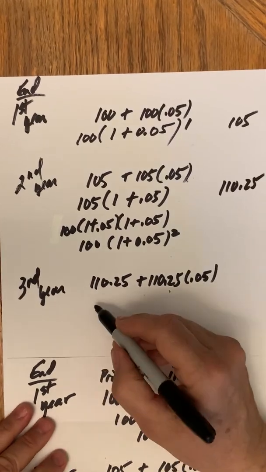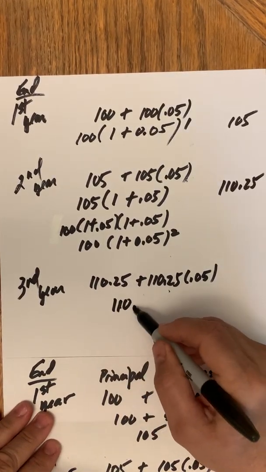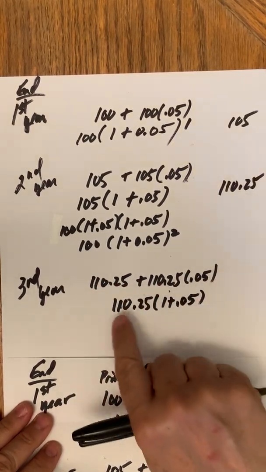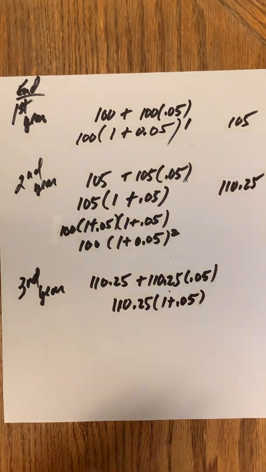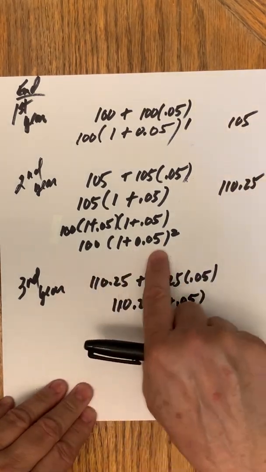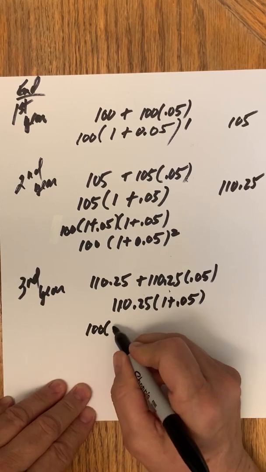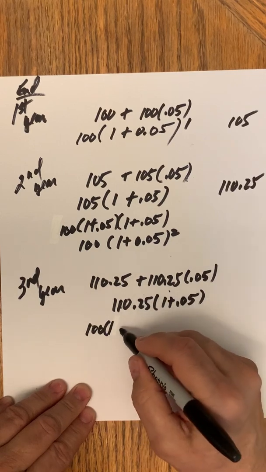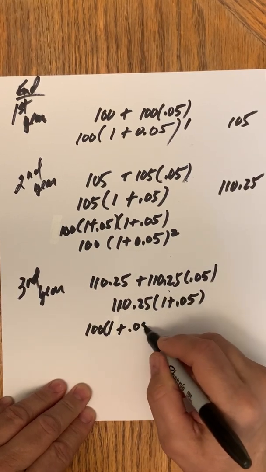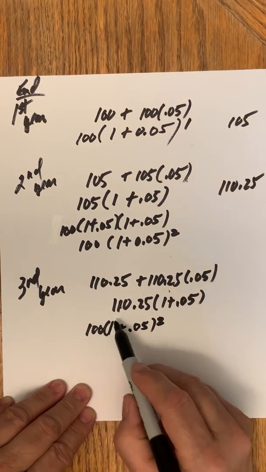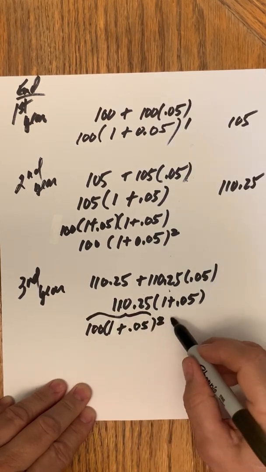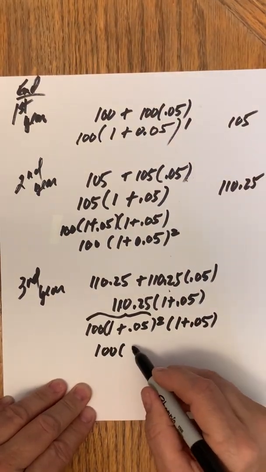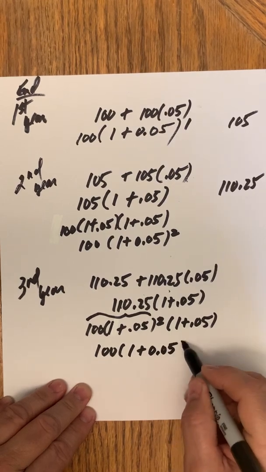So I'm going to factor out the 110.25 times 1 plus 0.05, right? That represents this. But now I'm going to represent the 110.25 and say, well, we said that is right here. This is 100 times 1 plus 0.05 squared. So that's this part right here. Times now 1 plus 0.05. So that's really 100 times 1 plus 0.05 cubed.